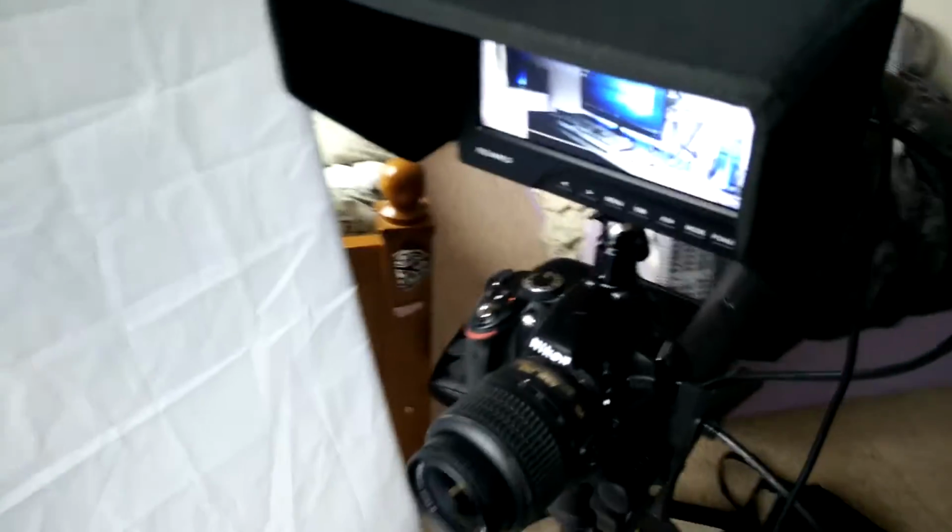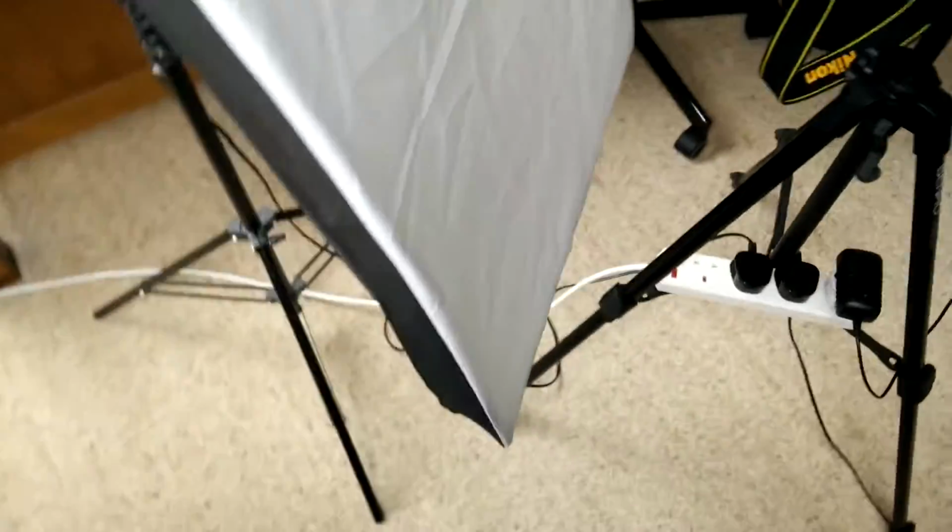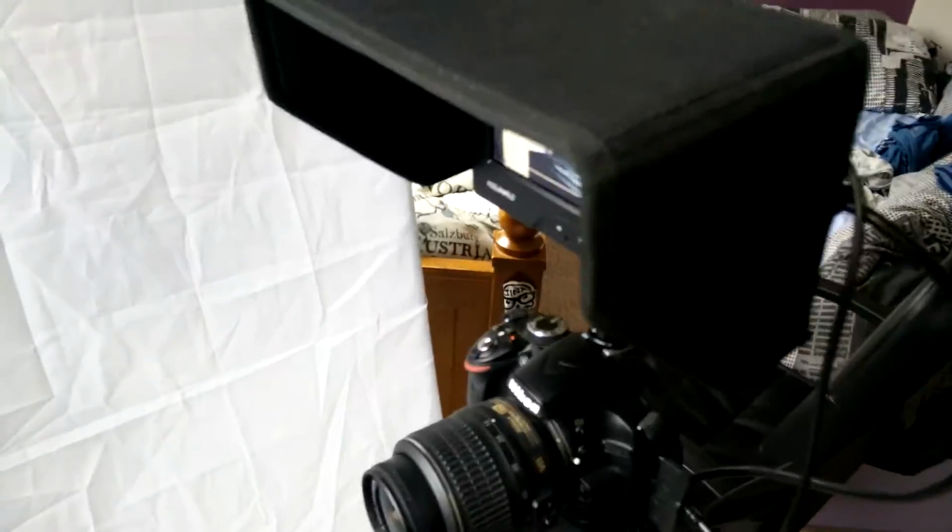So I'm back to my phone camera, and we're going to have to move all this stuff around. I set it up for me to record the computer, but now it's time to move it around.